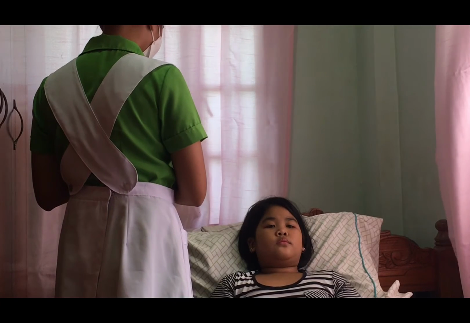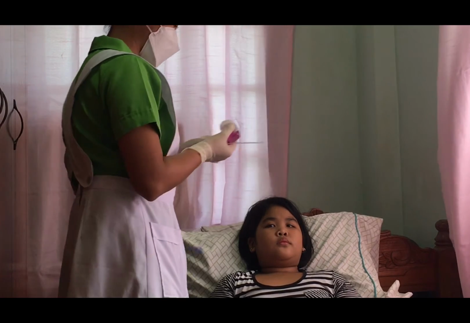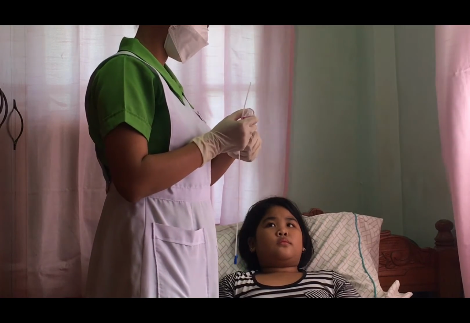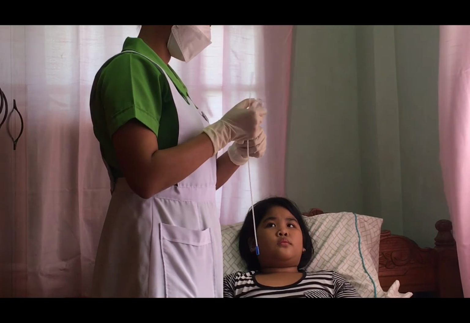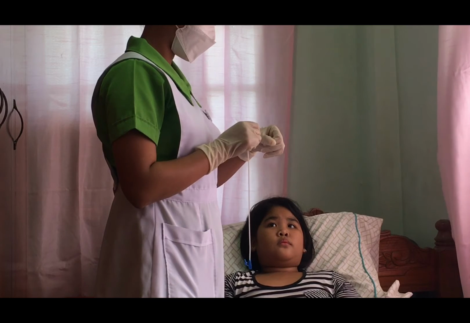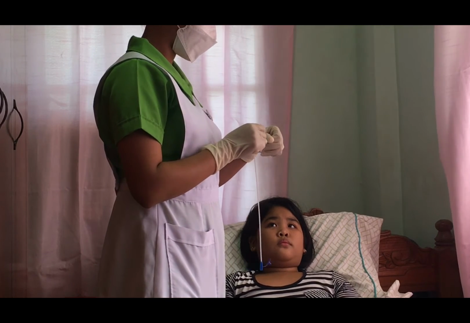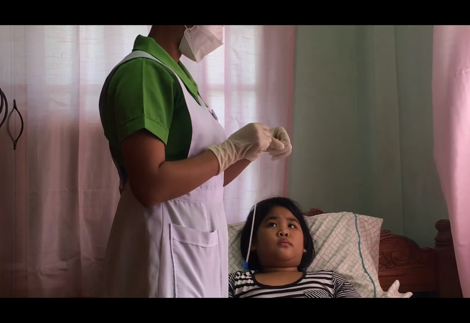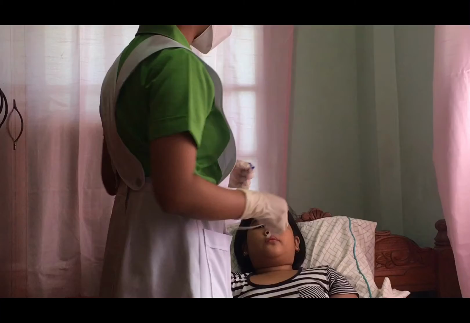Lubricate the tip of the tube 2 to 4 inches with lubricant. Pass the tube via the naris posteriorly down to the nasopharynx, then to the esophagus, and to the stomach.